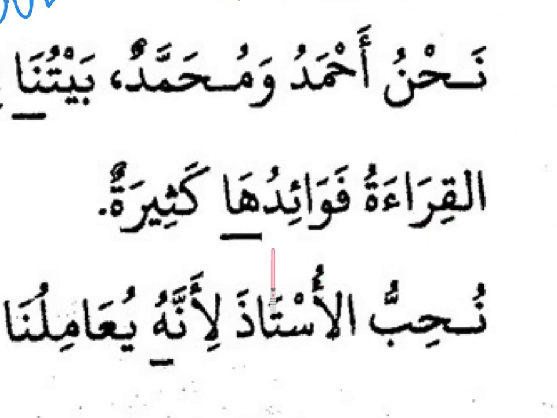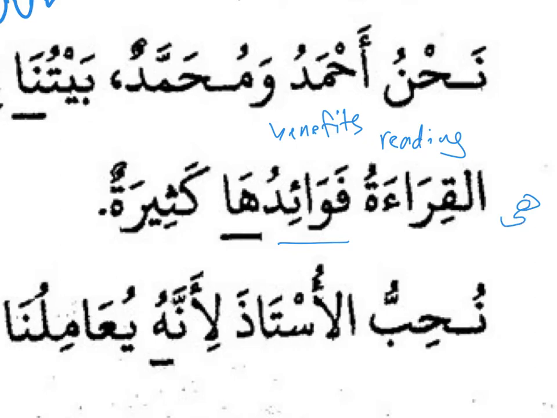Al-qira'atu fawaiduha kathira. Al-qira'a, which means reading. Fawaiduha, fawaid, benefits. Whose benefits? We want to say the reading's benefit, the benefits of reading. If you look at the word qira'a, this is a mu'annath word. And the damir that you can use to represent the word qira'a is hiya, which means it.